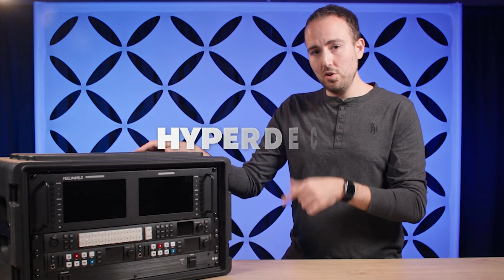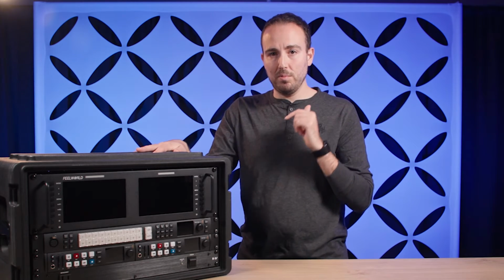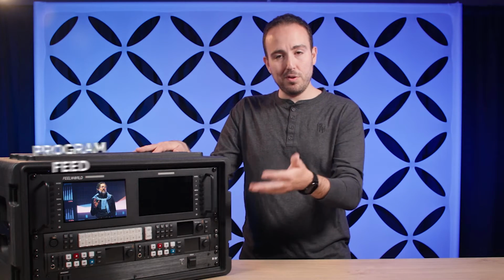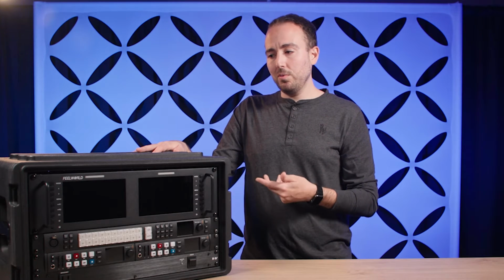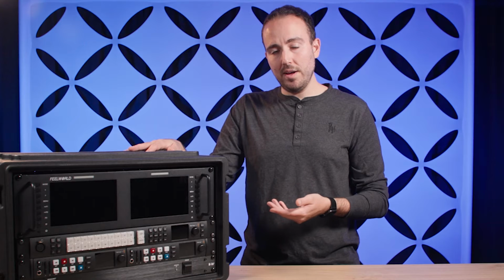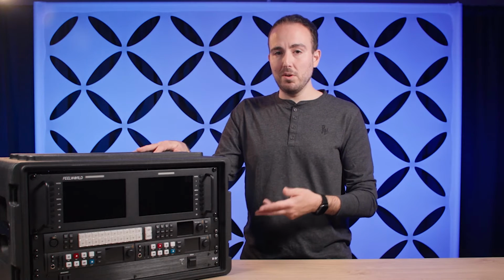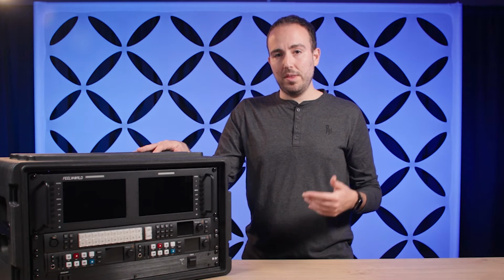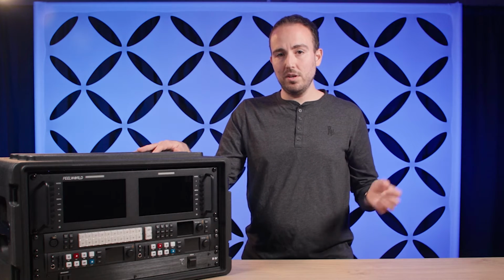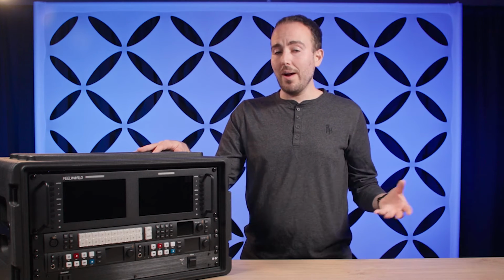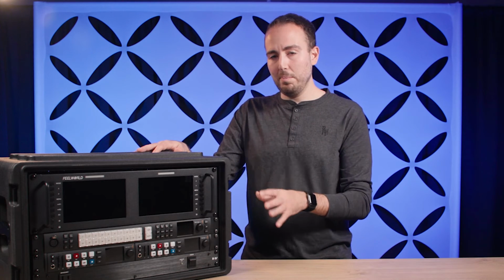Below that, we have two hyperdecks that I use mostly for recording. So I might record the program feed and then maybe a backup recording feed, or maybe I'll record the program feed on hyperdeck 1, but I'll do a clean feed output to number 2. That allows me to record without the keyer so that we don't see things like lower thirds, and we just have a good copy of the raw footage without any graphics that have been overlaid on top of the program feed.